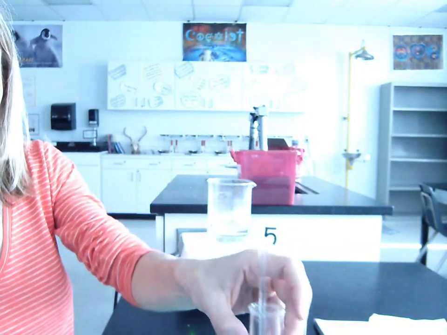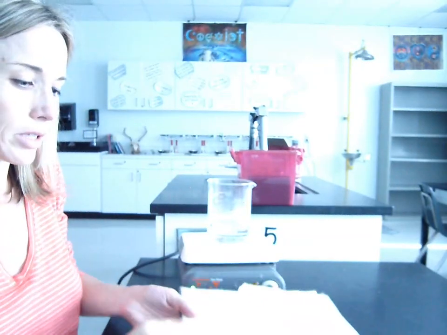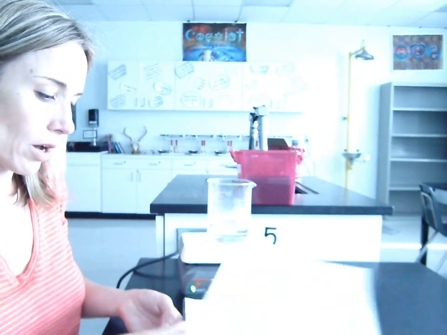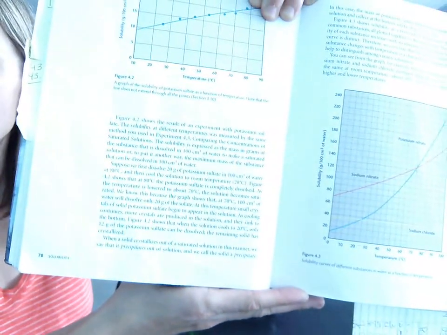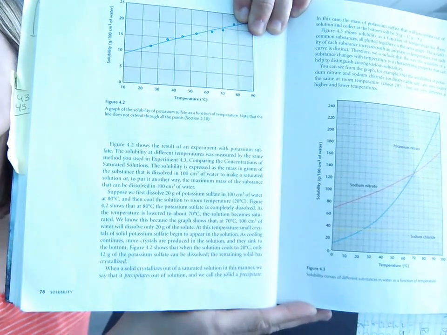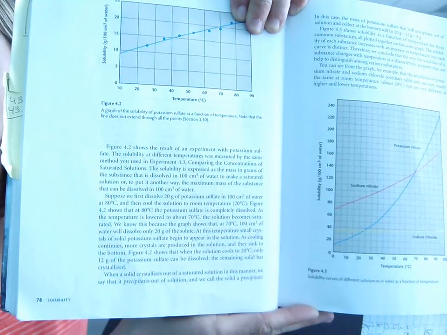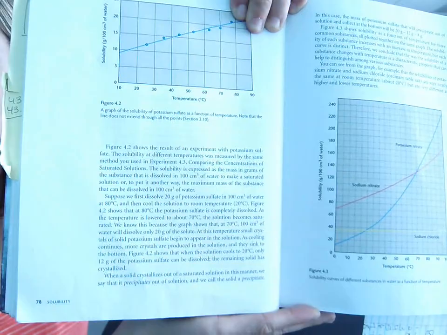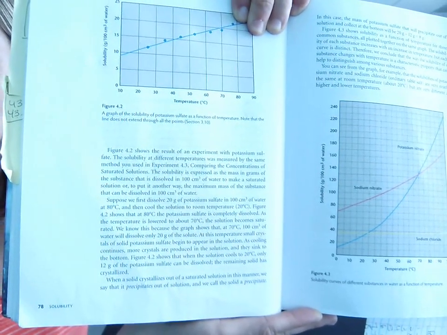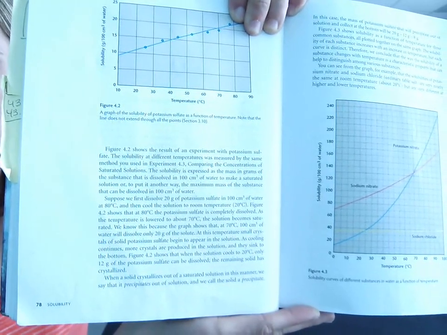Okay. I wanted just to point out in your book, I'm not sure how well you'll be able to see it on the video, but if you look at the bottom of page 78, you can see that sentence. It says, "When a solid crystallizes out of a saturated solution in this manner, we say that it precipitates out of solution, and we call the solid a precipitate."